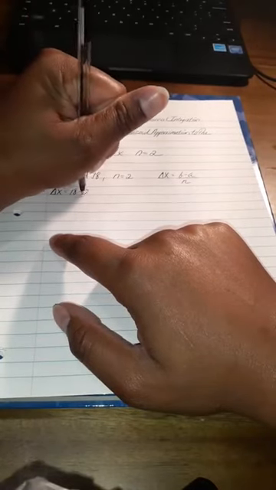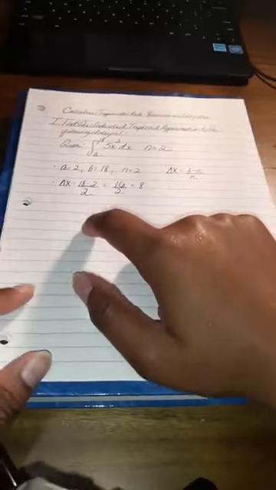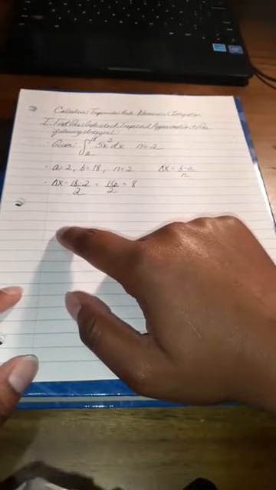So in our case, delta x will be equal to 18 minus 2 all divided by 2, which will give us 16 divided by 2, which we know is 8. All right, so that's the first thing.